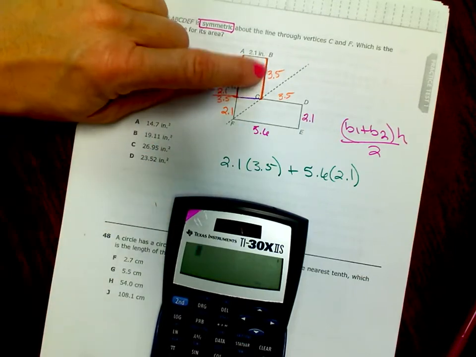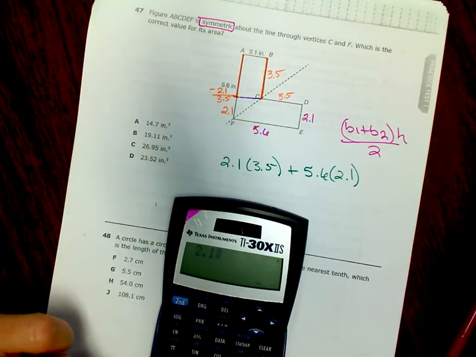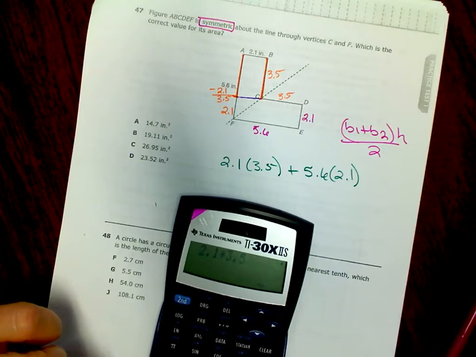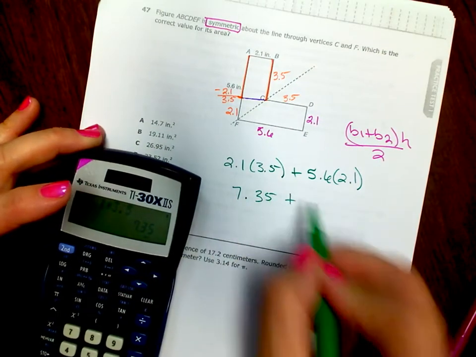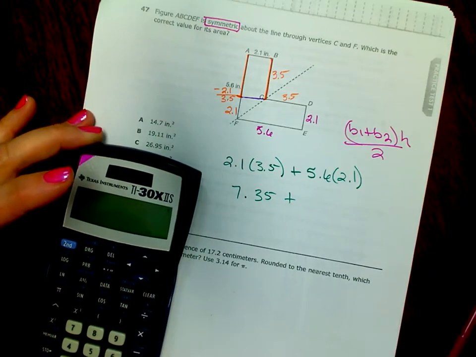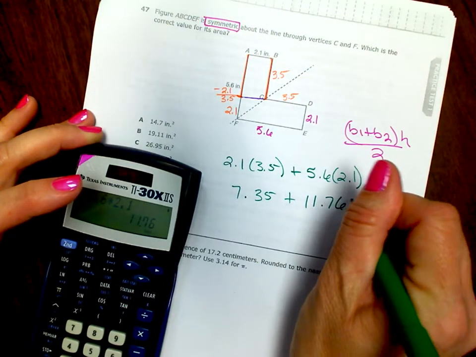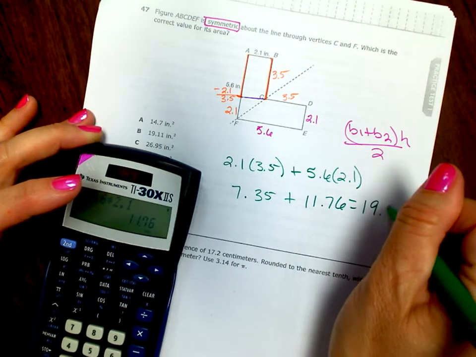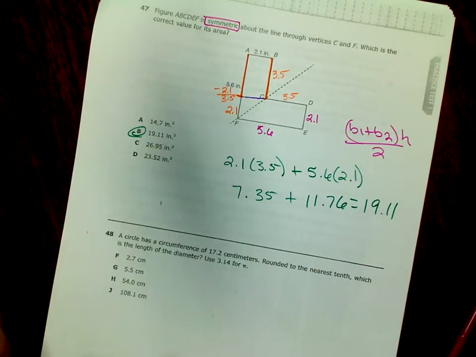But the test was actually, could you find that right there? So 2.1 times 3.5 is going to give you 7.35. And then 5.6 times 2.1 will give you 11.76. Add those together, you're going to get 19.11. Answer is B.